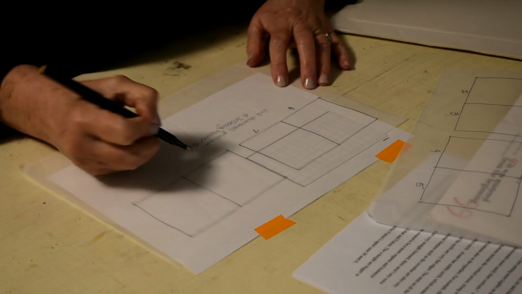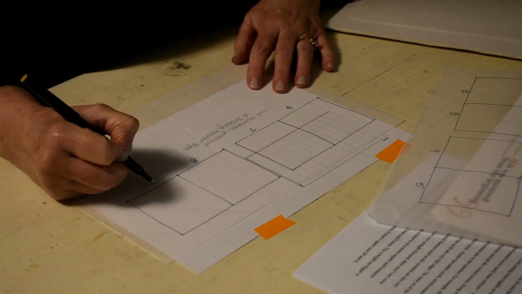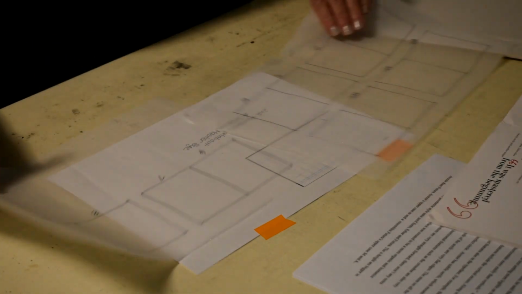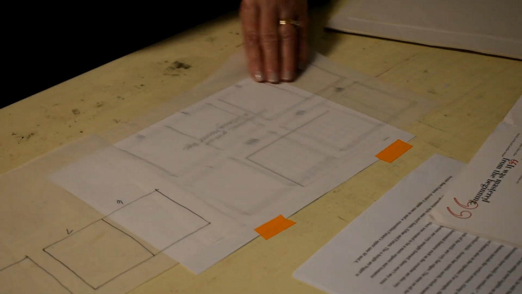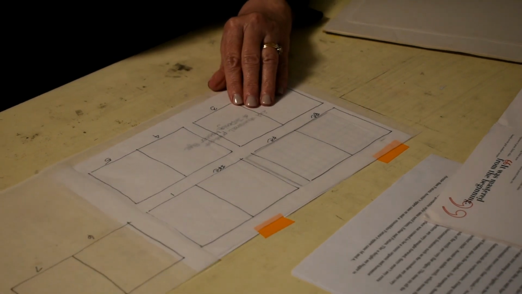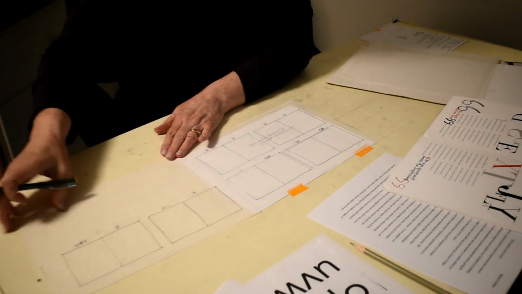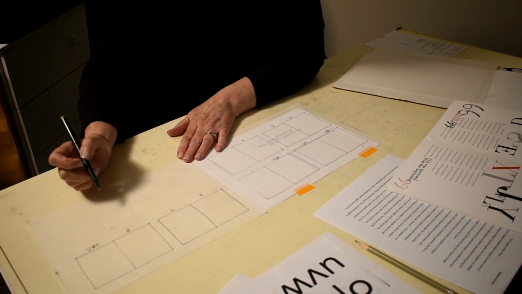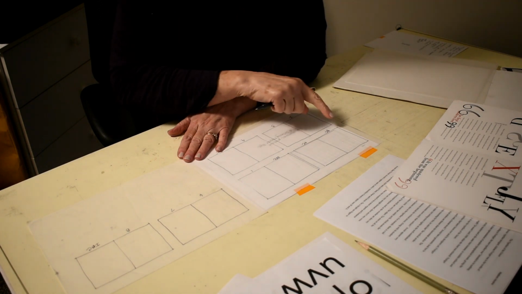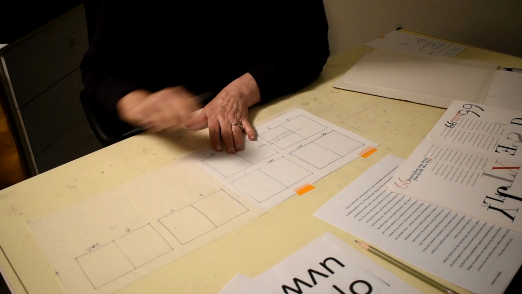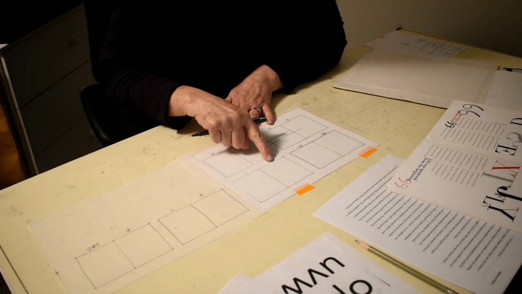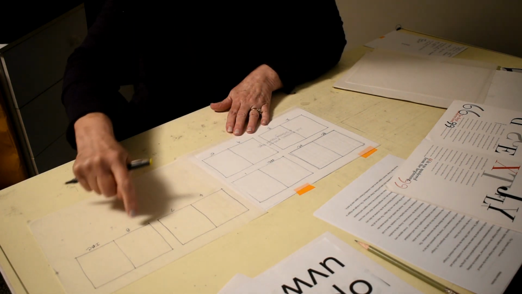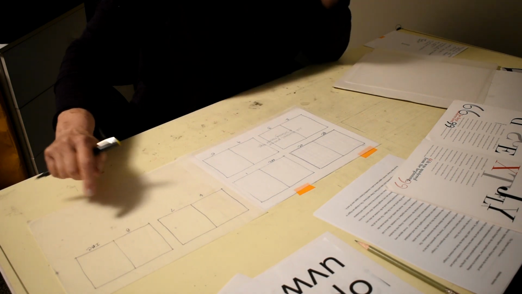Six, 7, page 8, and then inside back cover, IBC. So if I look at what I have right now, I have my full book, 8 pages plus covers, all right in front of me in thumbnail size. Again, I'll just repeat that pagination: back cover, front cover, inside front cover, page 1, 2, 3, 4, 5, 6, 7, 8, inside back cover.